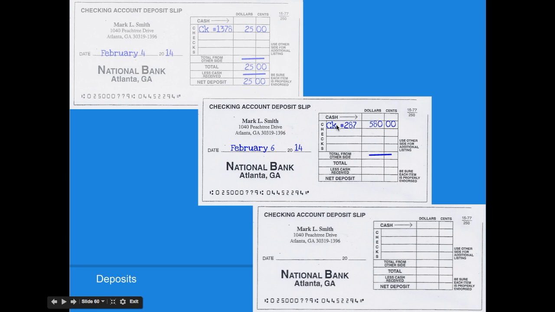Sometimes you might have, say, 7 checks. Well, only 4 can fit here, so the other 3 you would record on the other side, subtotal the other side, and that subtotal gets put here. So again, our total here, $580.